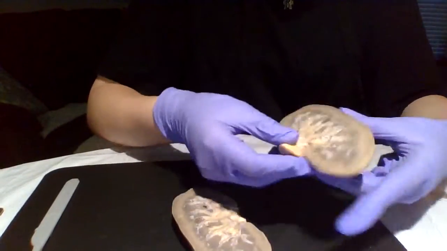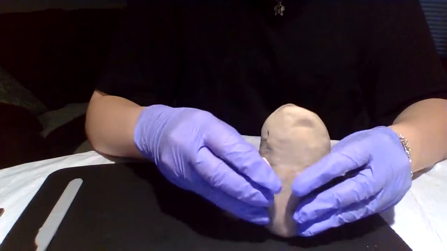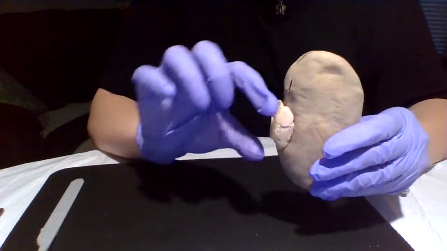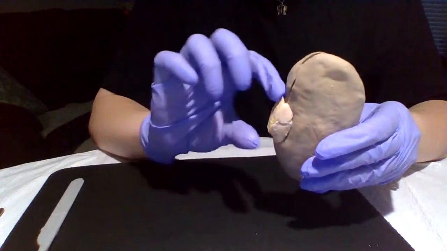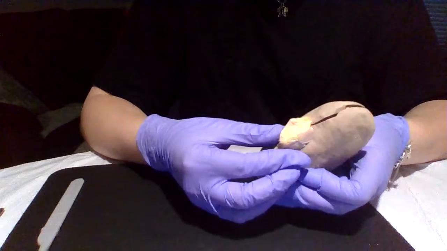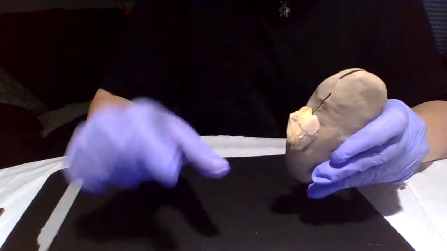I have cut the kidney directly down the middle, so it would be like this, and then you would normally have this tube-like structure, which is a ureter, coming out of it, but mine has been kind of cut off and is squished, so I'm just going to describe it.